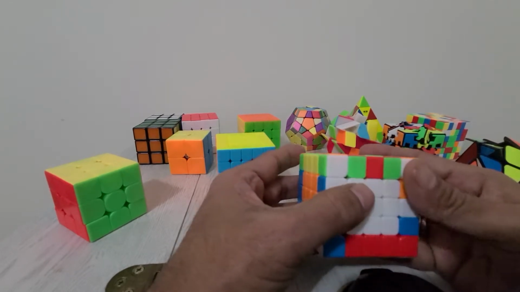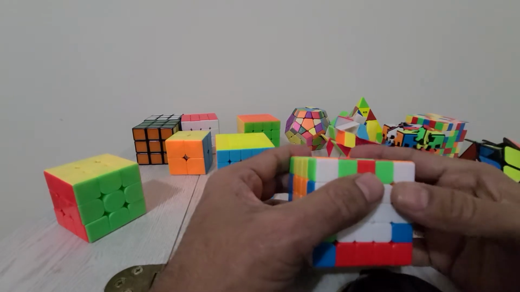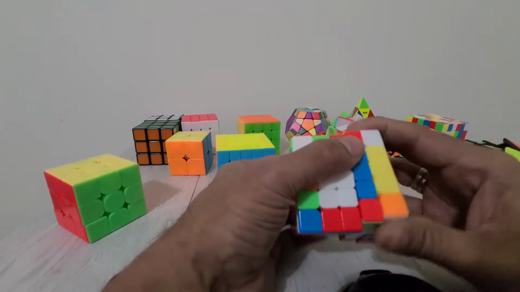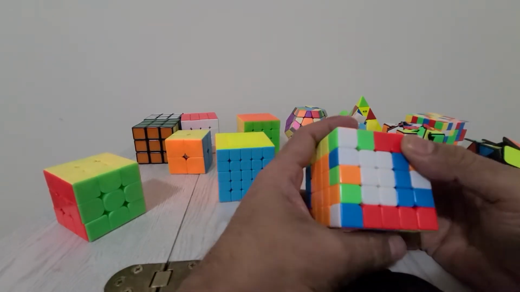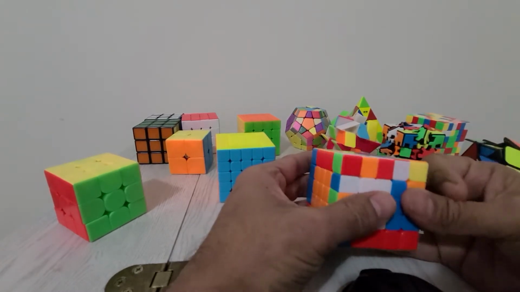I'll explain one to the extent I can. The rest of the ones I'll be doing fast. So for this, you'll do something like this: small r prime, and then for one move you will do two moves with a u2.